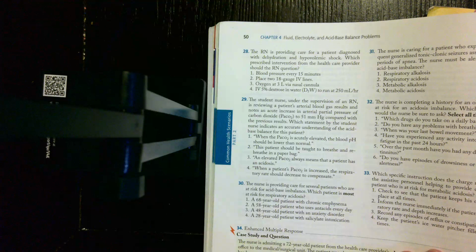Okay, 30. The nurse is providing care for several patients who are at risk of acid-base imbalance. Which patient is most at risk for respiratory acidosis?